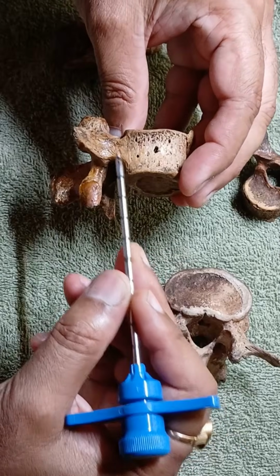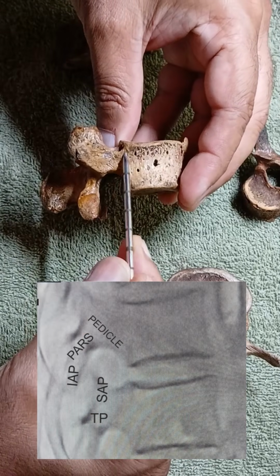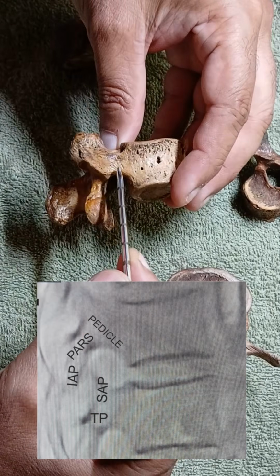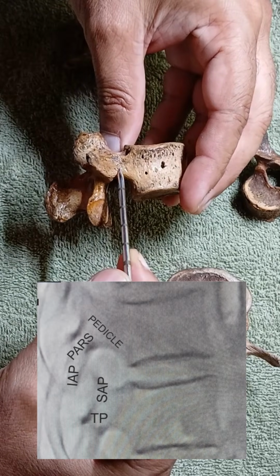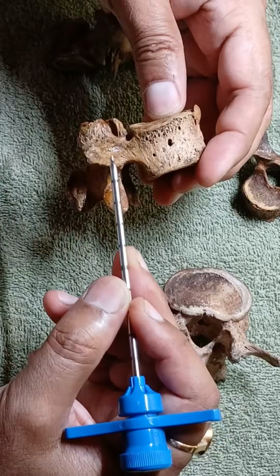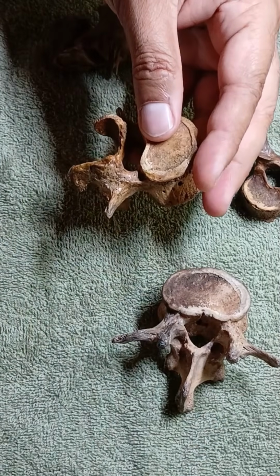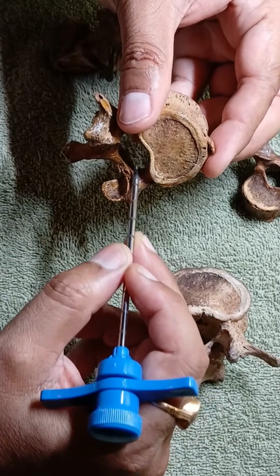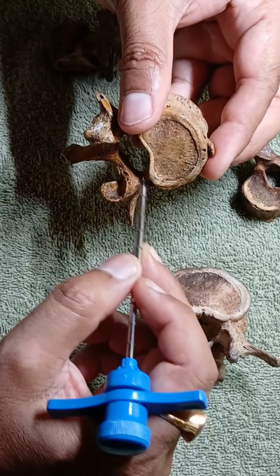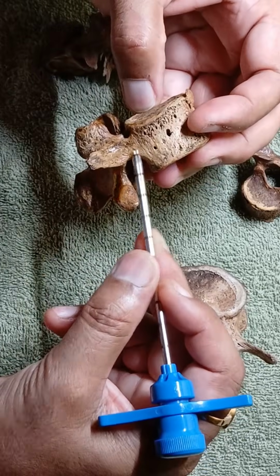So we can see this is the pedicle of a lumbar vertebra. The pedicle can be seen only in the lateral view, not in the AP view. So this is the lateral part of the pedicle. If we see from the top, this is the breadth of the pedicle, and this is the length of the pedicle.